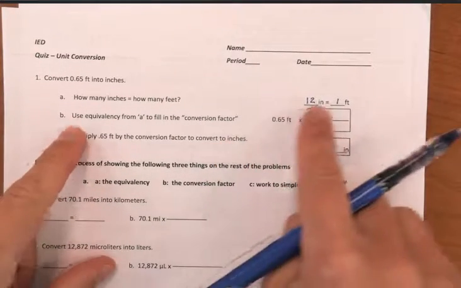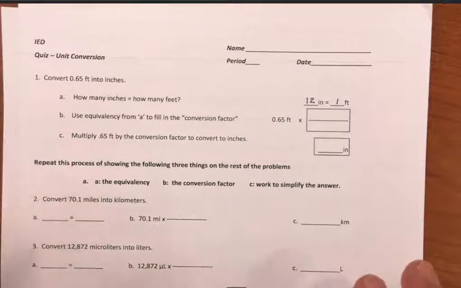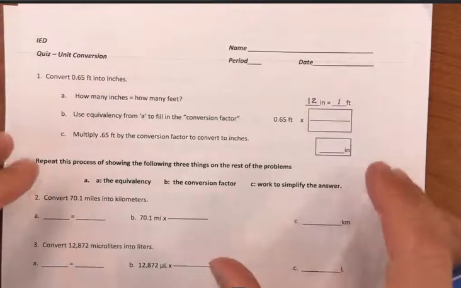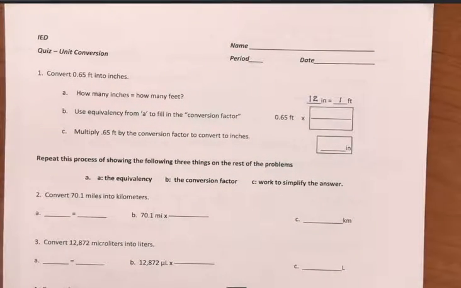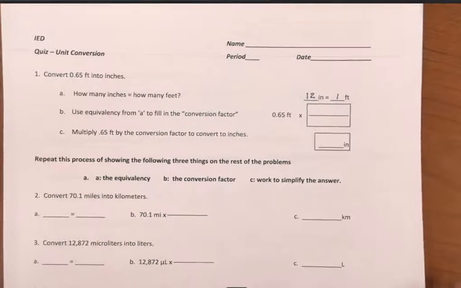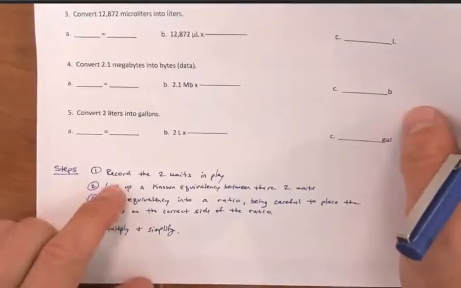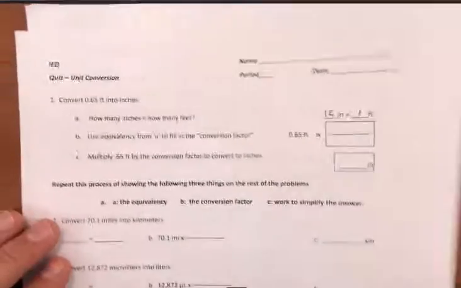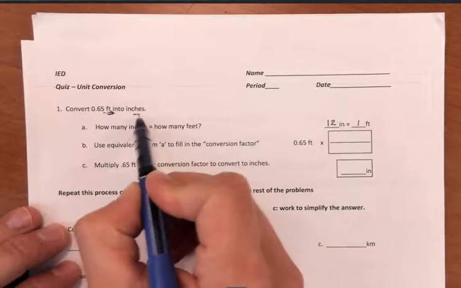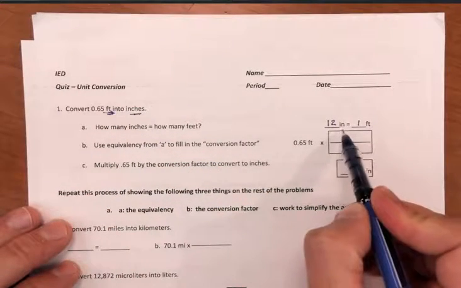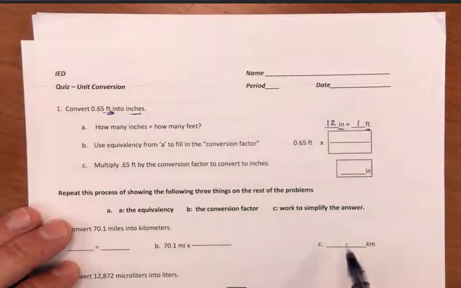All right, so number one is intended to walk you through the key steps, the process, to actually help you a little bit. And I've recorded steps down on the bottom that we can look at. The first step says to record the 2 units in play. So when you read a problem, convert from feet to inches, you want to record those, and that was already done here, inches and feet for you.